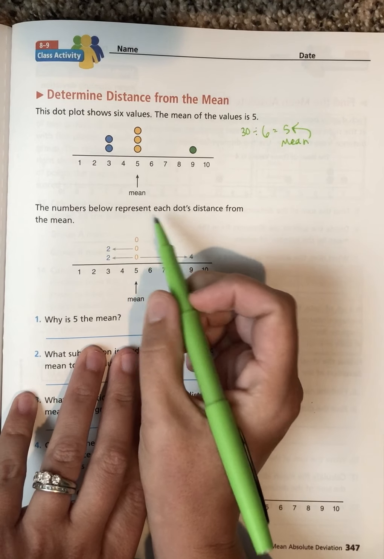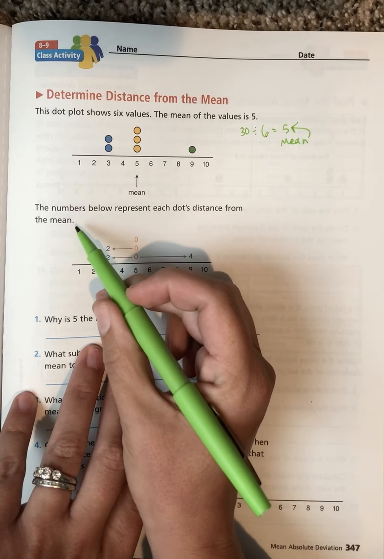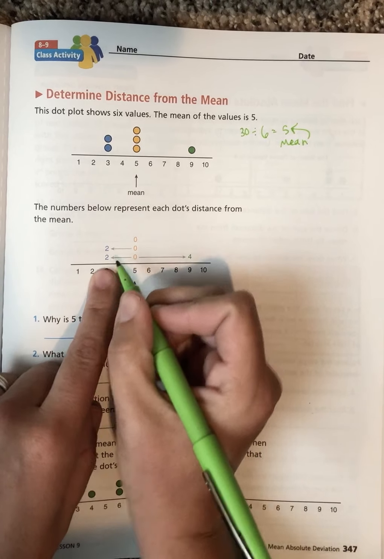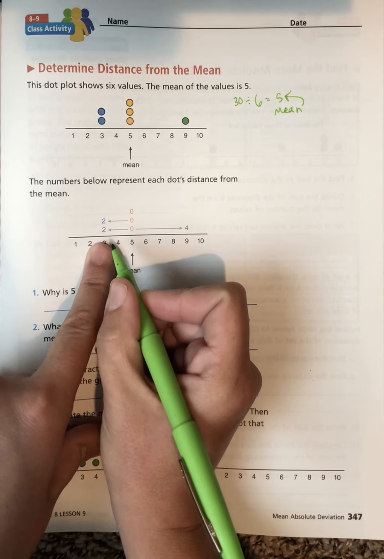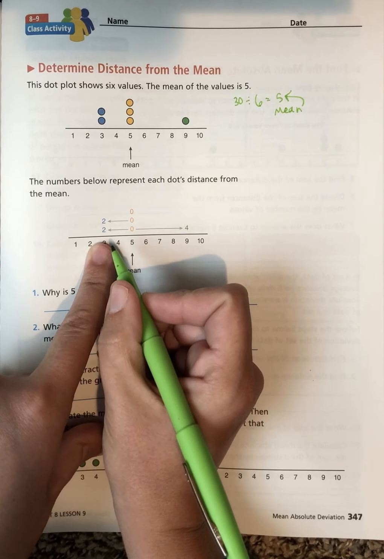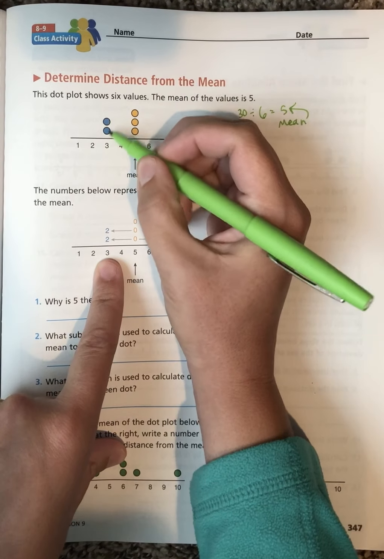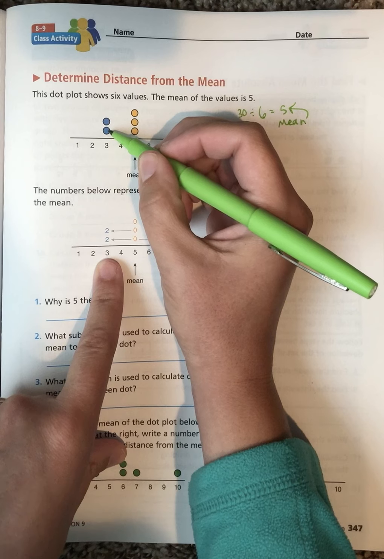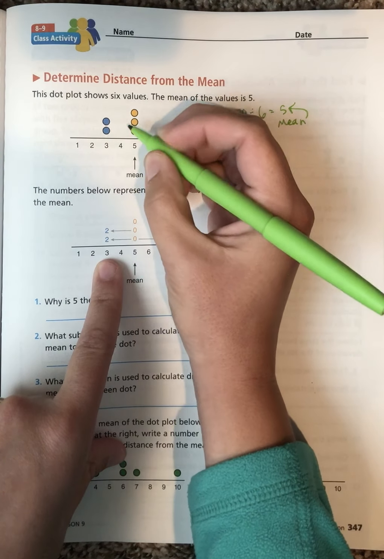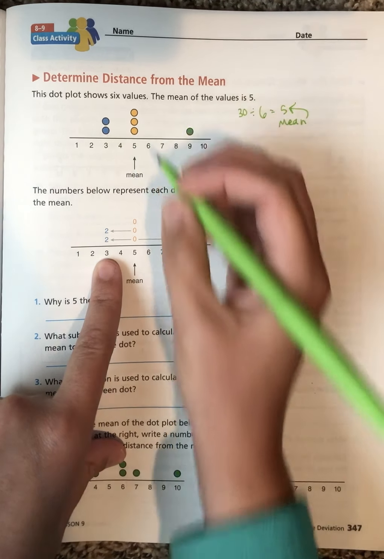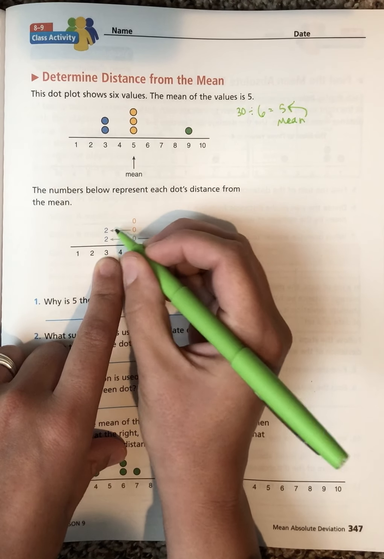Now, the numbers below represent each dot's distance from the mean. Maybe it's hard to see on the video, but this color right here is blue, and there were 2 dots up here that were blue. How far away from the mean were those dots? They were 2 numbers away from the mean. So they replaced those dots with the number 2.